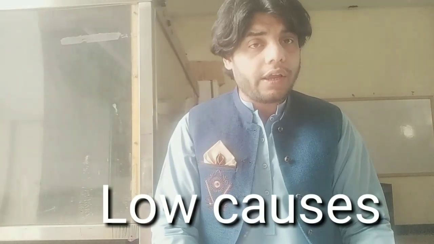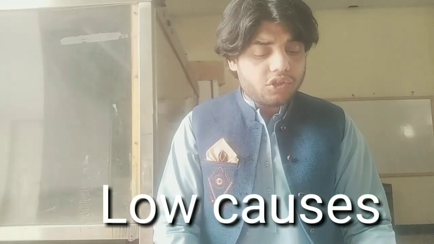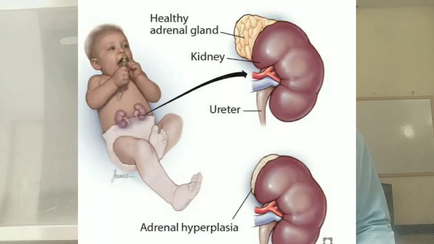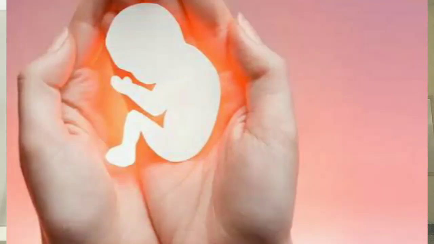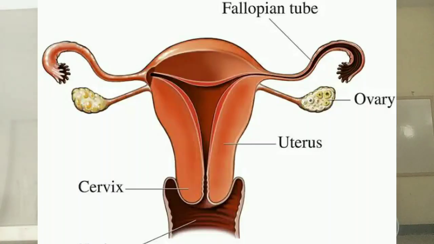Now let's see the main causes of low progesterone in the body. It is due to adrenogenital syndrome, which is a genetic disorder of the adrenal gland. Next we have amenorrhea. Amenorrhea means absence of the menstrual cycle. It is due to anovulatory menstrual cycle. In an anovulatory cycle, the egg is not produced during the menstrual cycle.